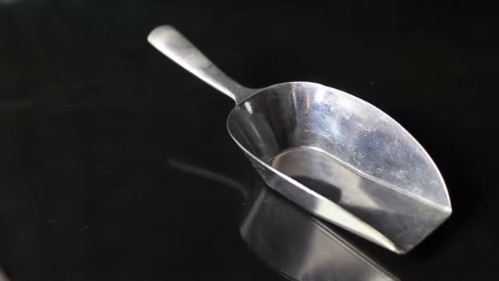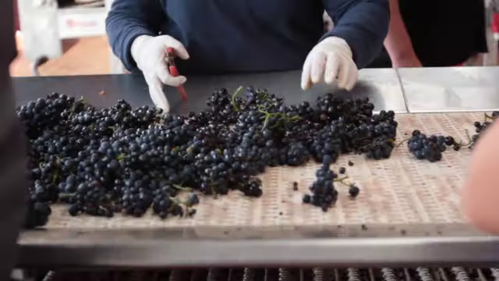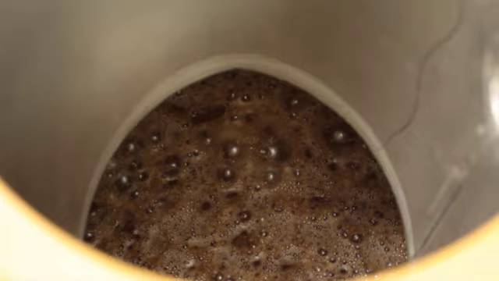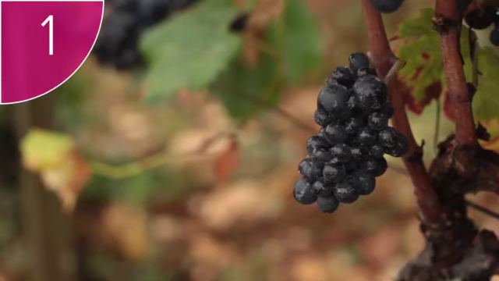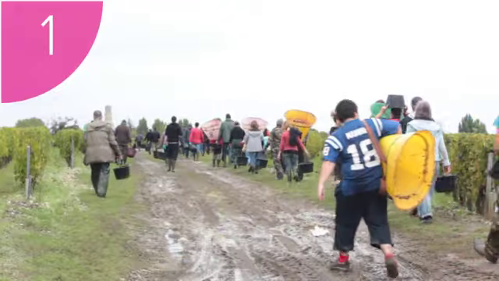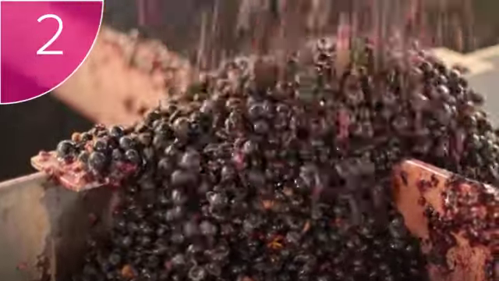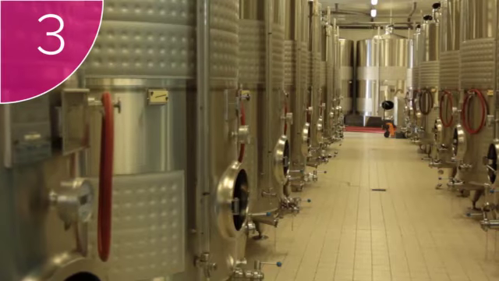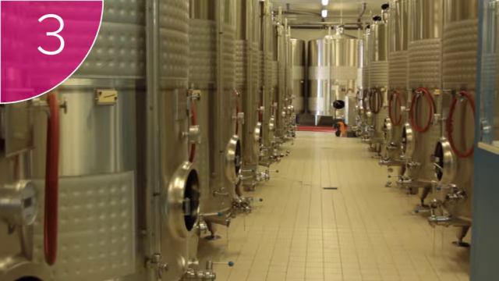Let's take a look at the basic steps that are followed when making sparkling wine. It's important to note that there are different ways of making sparkling wine all over the world, and these steps outline the basics of how this incredible drink is made. Step 1. The grapes used to make sparkling wine are harvested early when they still have high acidity levels. Step 2. The grapes are then pressed in the press house and separated from their skins. Step 3. Just like normal wine, the resulting grape juice is fermented.